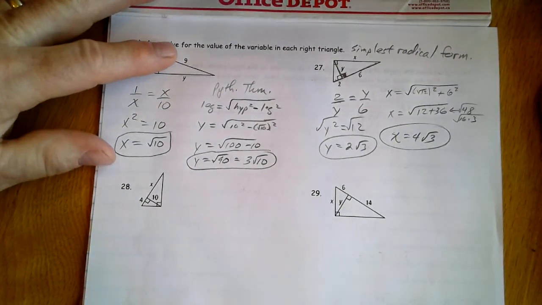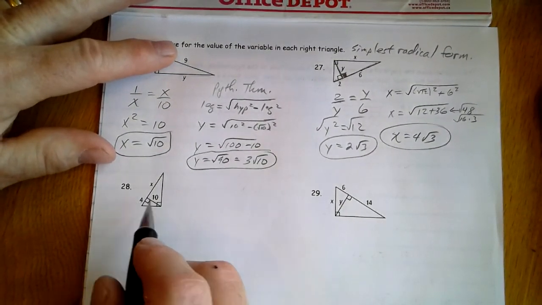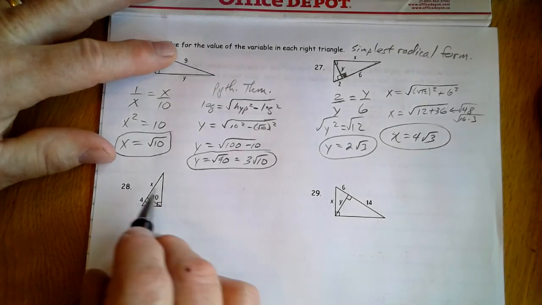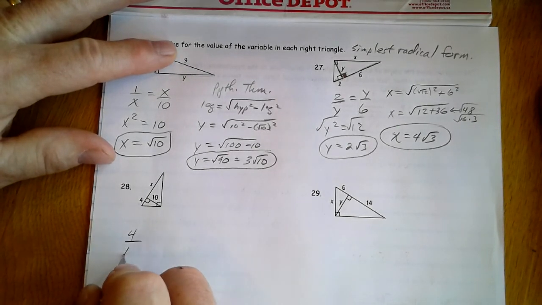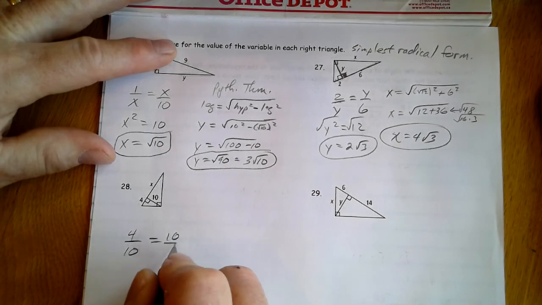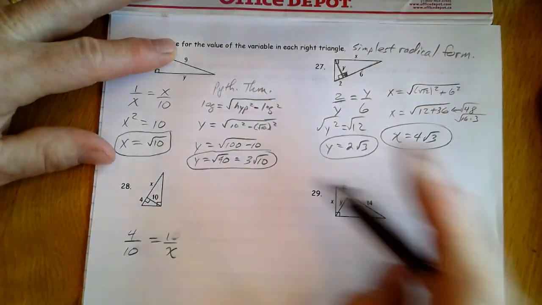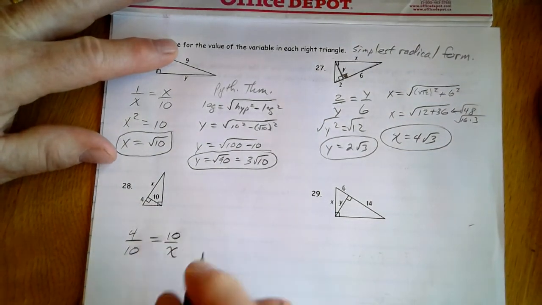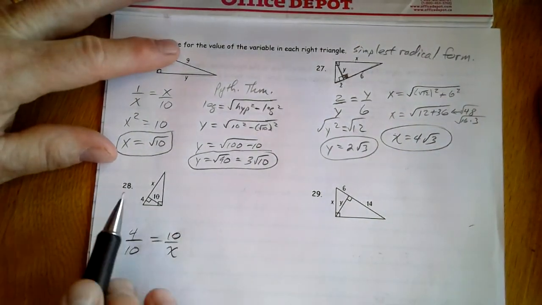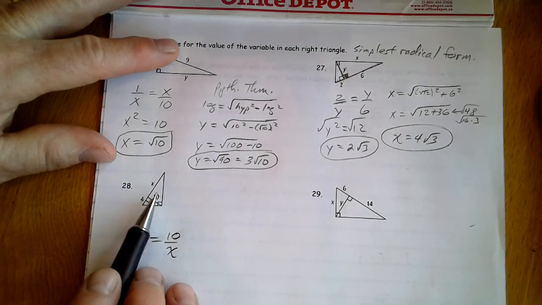Okay. Cruising. We're cruising. So we're going to use geometric mean here to find x. All we have to do is find x here. So 4 is to 10 as 10 is to x. Please try to learn that. Because we're going to have an assessment. And you're going to see it. Trust me. These kind of problems are going to be there.